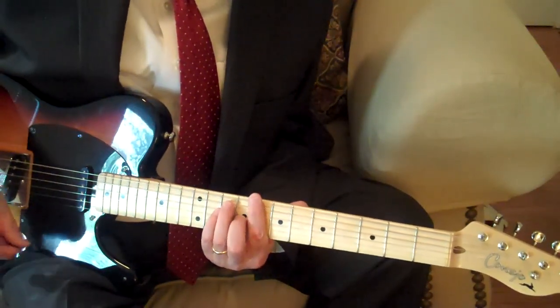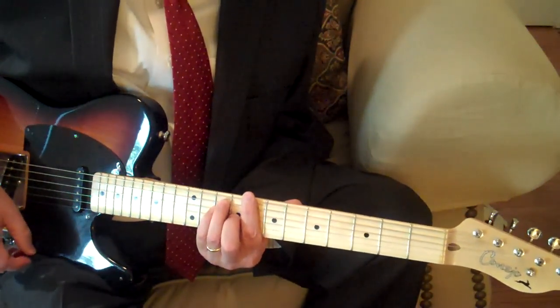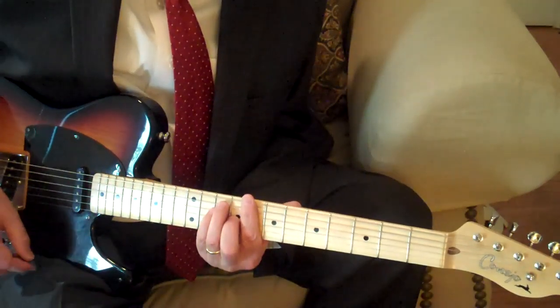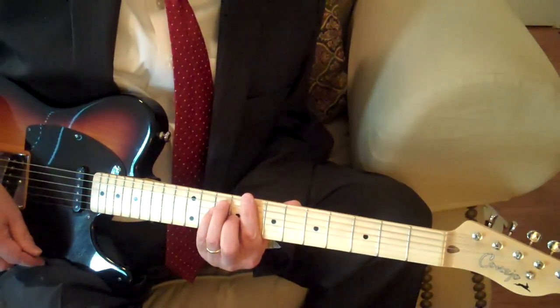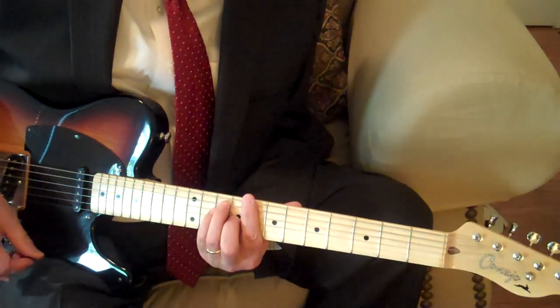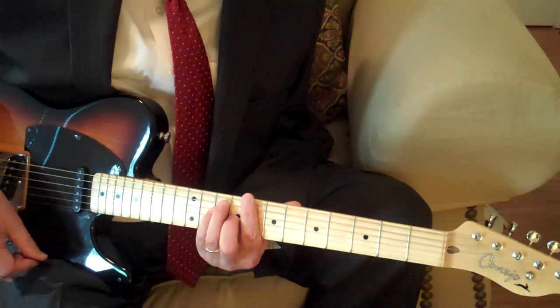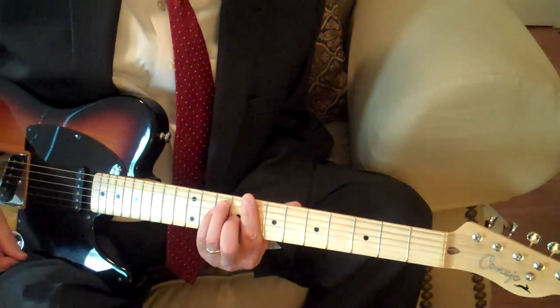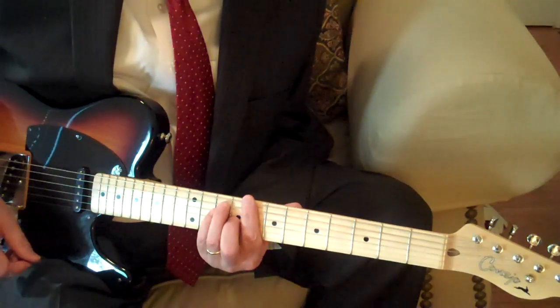But again, if you're aware of the idea of changing your scale thinking with the chord changes in these or any other circumstances that you come across, you'll be able to cover them fine. Play the changes.